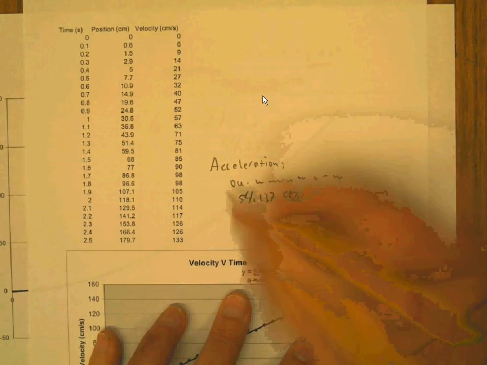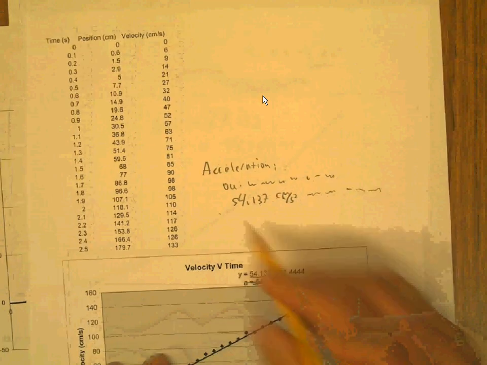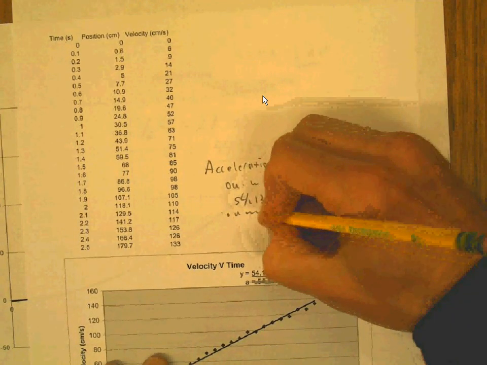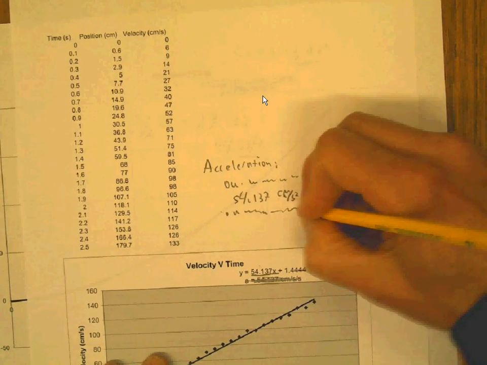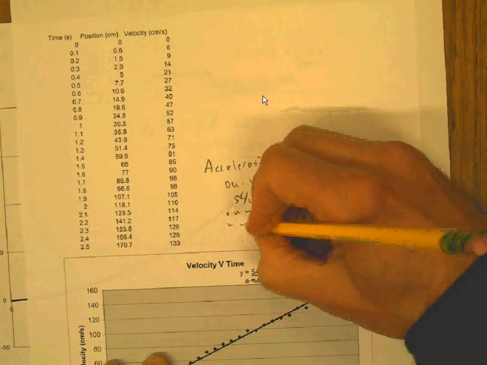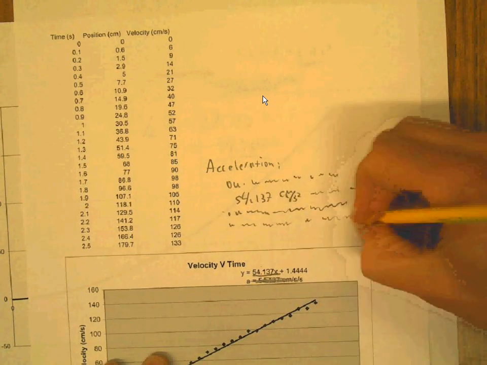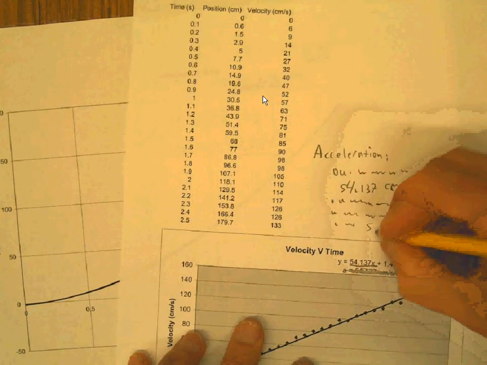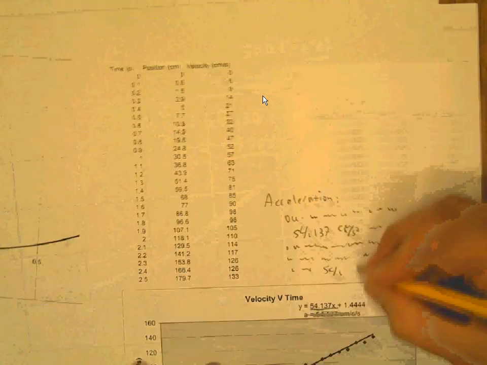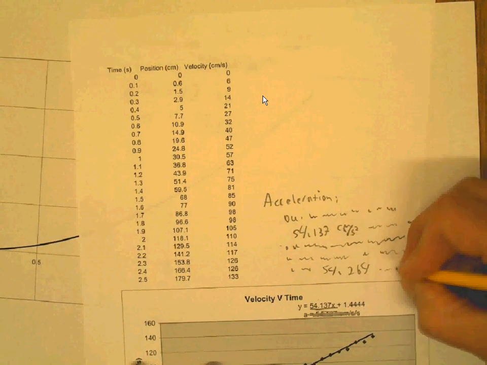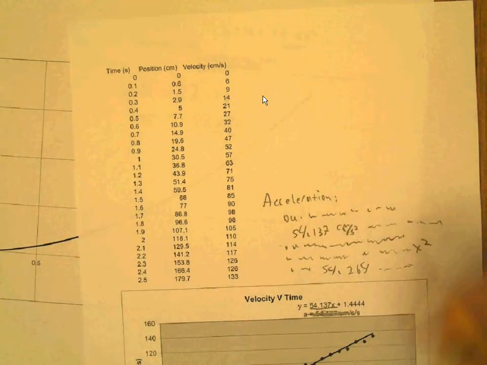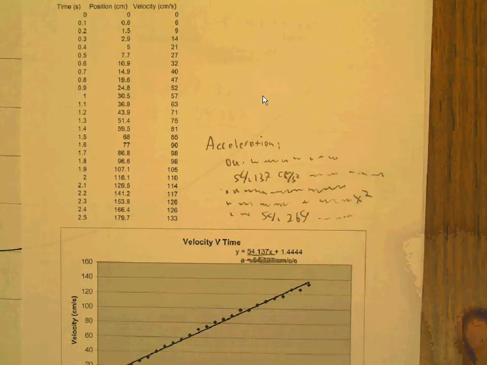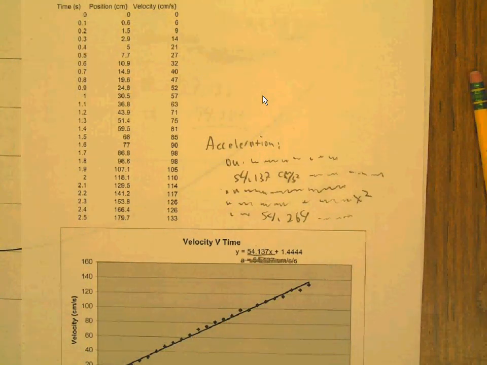I finished my sentence. So here I said on the velocity time graph, the slope was 54.137. From the polynomial model, I can deduce that the acceleration is twice the x squared term and is 54.264. These are only off by, you could subtract them, you could say they're percent, or you could just say, hey, they're darn close. Yeah, that's what we mean by compare.